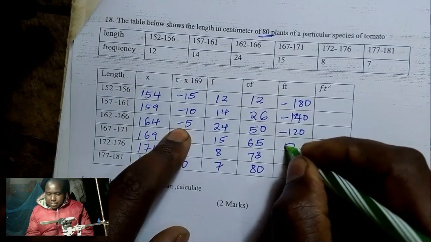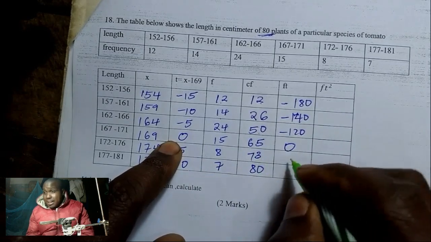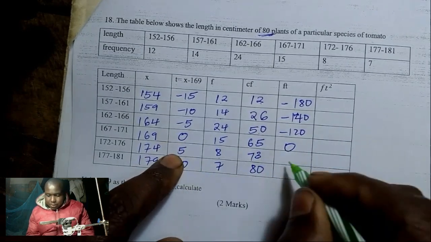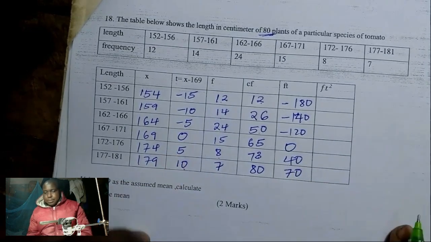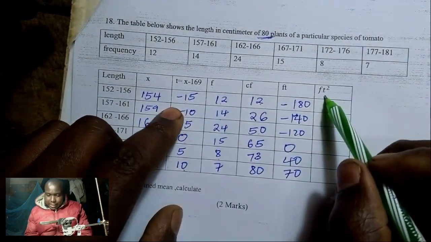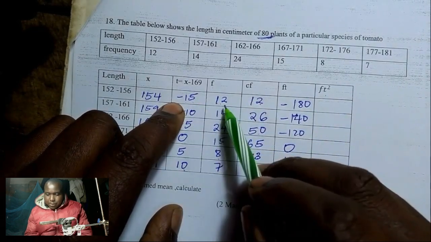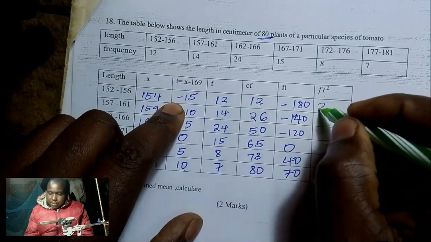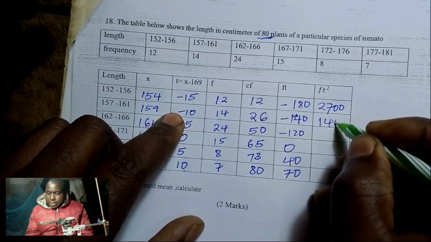And then 0, because t times f here is 0. And then 5 times this is 40. This times this is 70. Then ft squared, so you square t. So t squared is 225, and 225 times the frequency is 2700. So you do it like that using your calculator to save time.